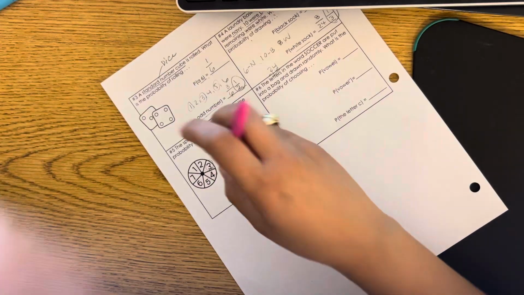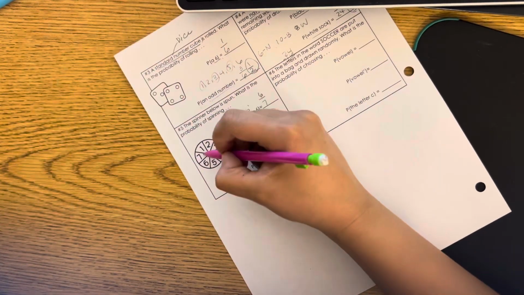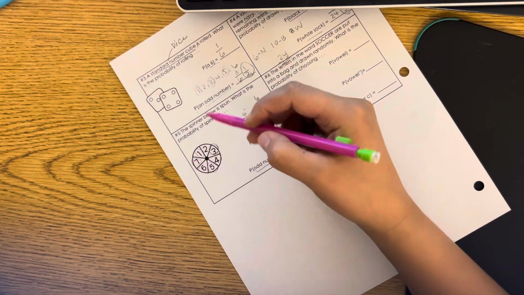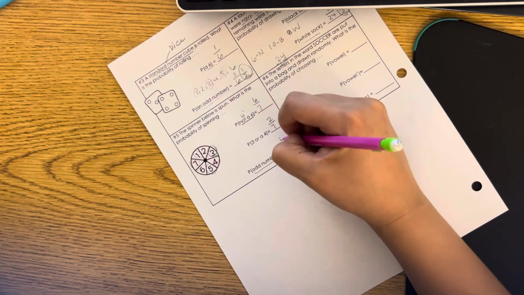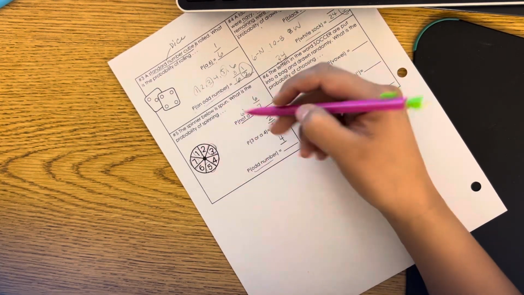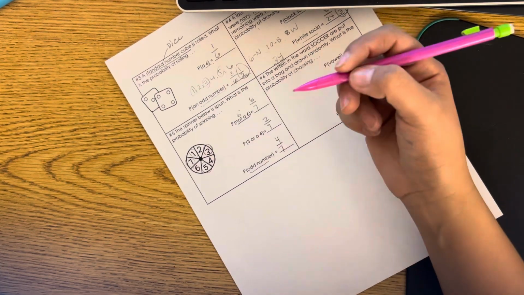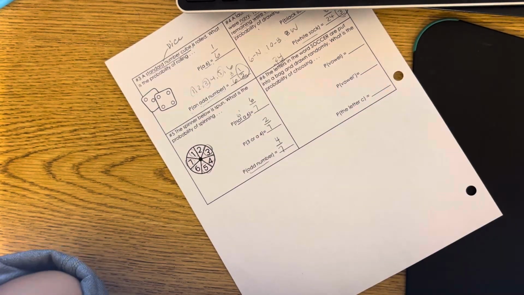An odd number on my wheel: my odd numbers would be 1, 3, 5, and 7. So that's 1, 2, 3, 4 possibilities. And then the total would be 7. So 4 over 7 doesn't simplify, so my answer is just 4 over 7.